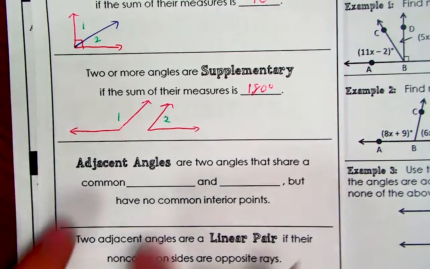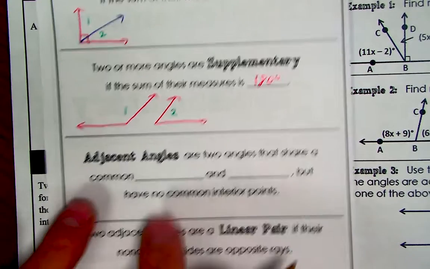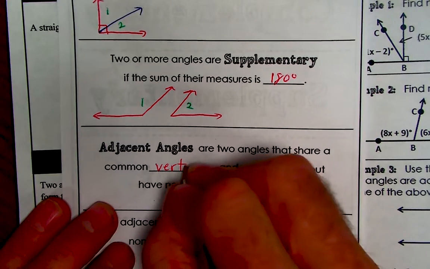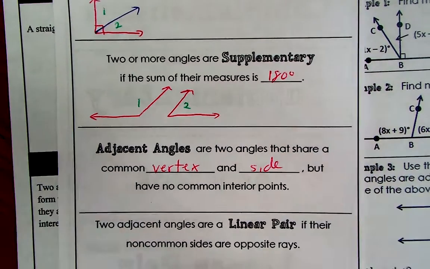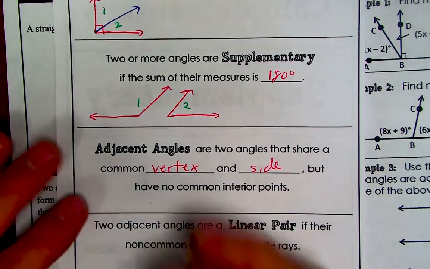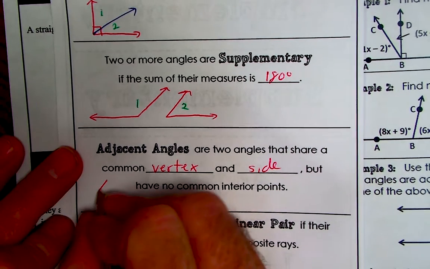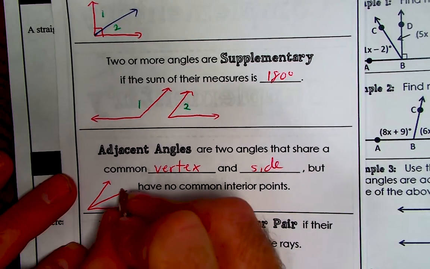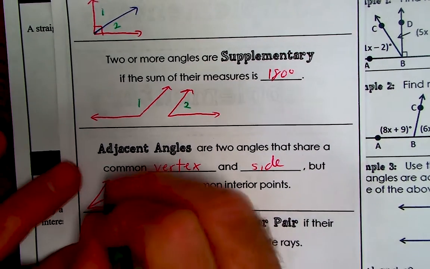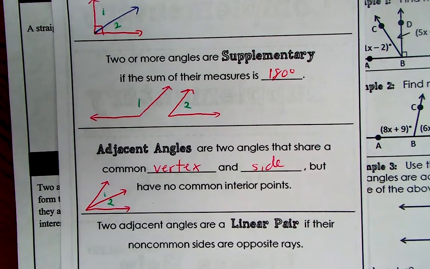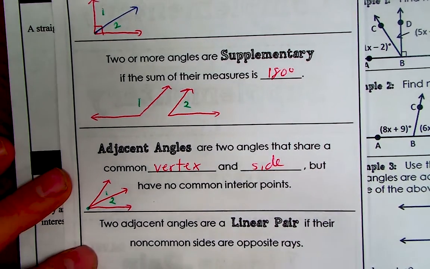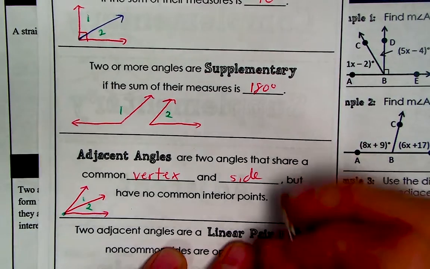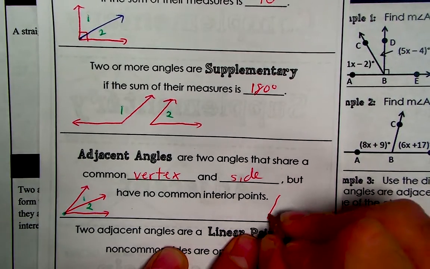Adjacent angles are angles we've already discussed before when naming angles. These are two angles that share a common vertex and a side. I don't have a lot of space, but I'll draw an example here. So here's an angle. Angle 1 and angle 2 are next to each other, and they share this common vertex. They don't have any common interior points. What that means is that potentially you could have something that looks like this.